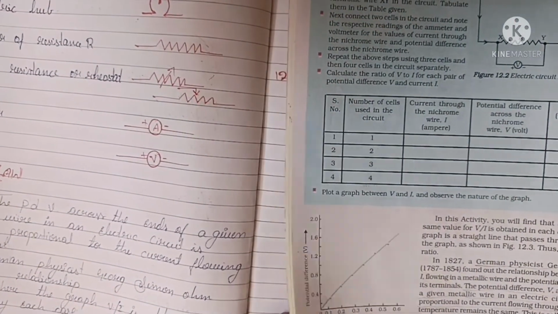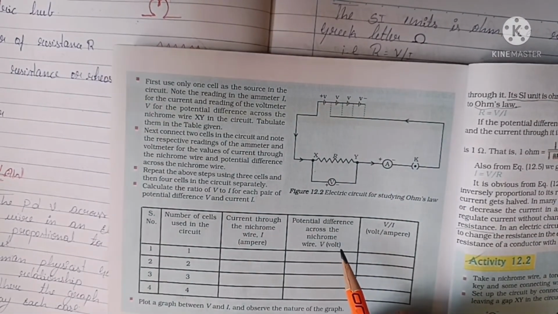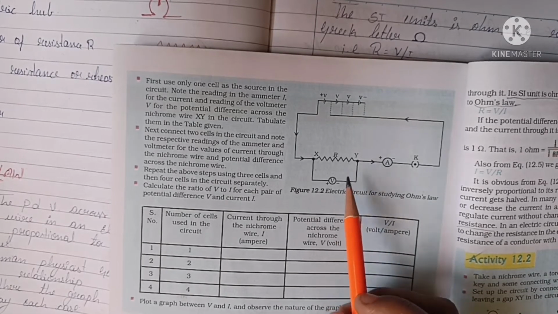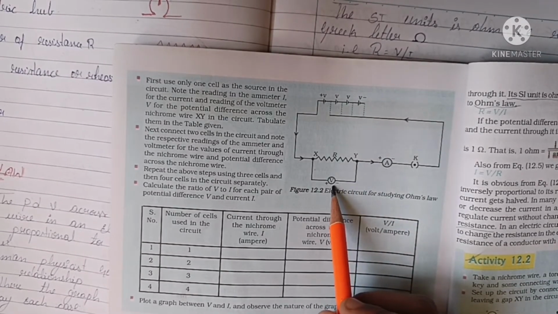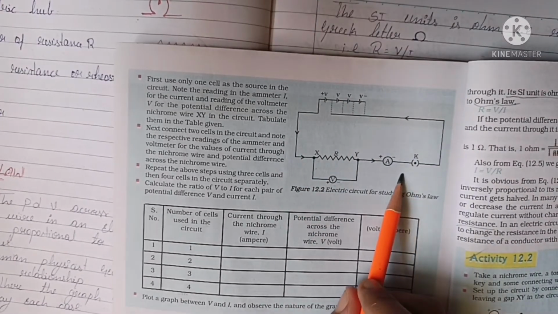To see the relation between those two, you need to perform one activity. That activity contains the nichrome wire, ammeter, and the battery, voltmeter along with the battery. This is how the setup, the circuit, is done here.